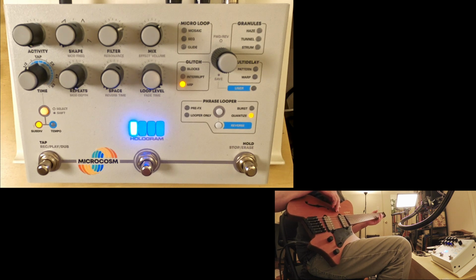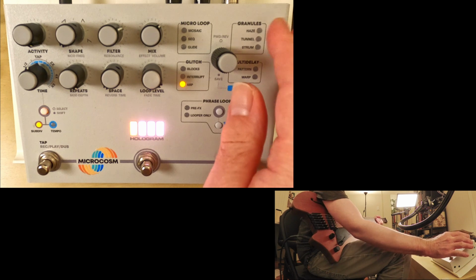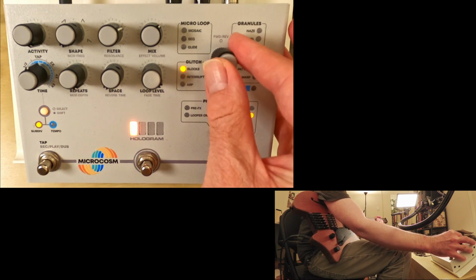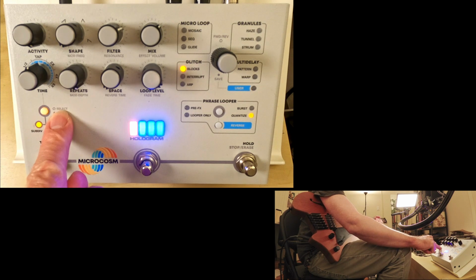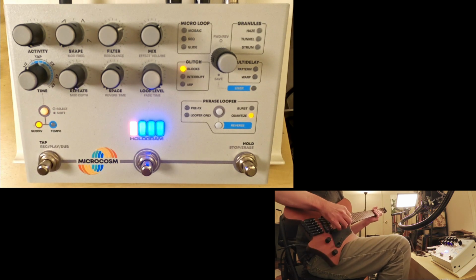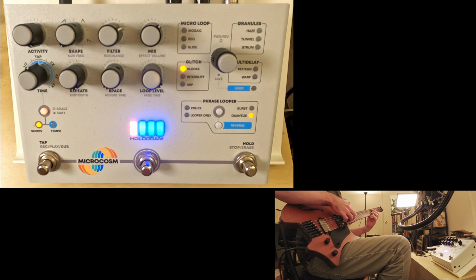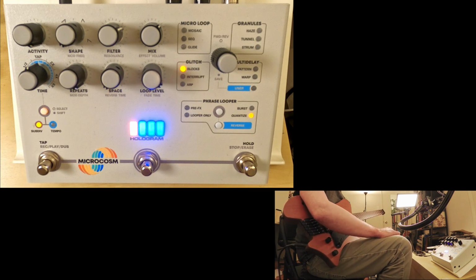Now, the glitch category tends to behave like this. When you're using ARP or Blocks or Interrupt, it tends to fire the effects in such a way that they basically quantize to wherever that pulse is. We have the Blocks category now, and let's see how that goes. And again, I'm trying to play in unrhythmic ways. But you can still see it still ends up getting lined up there.